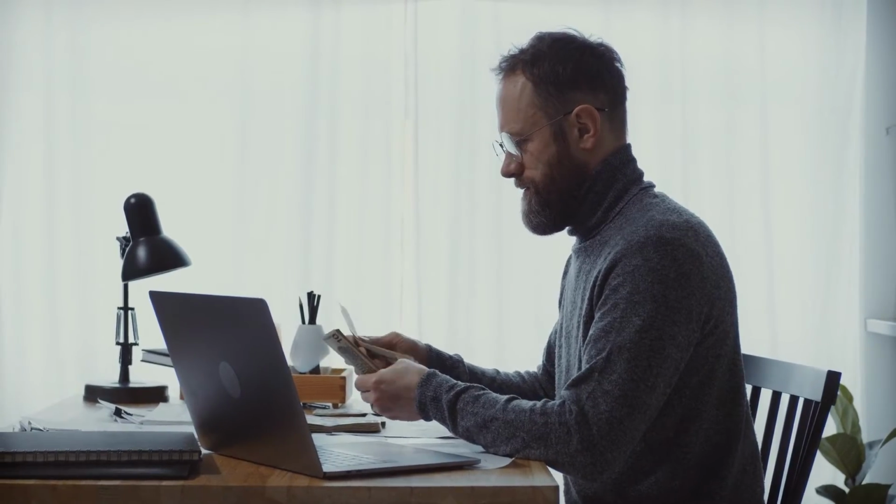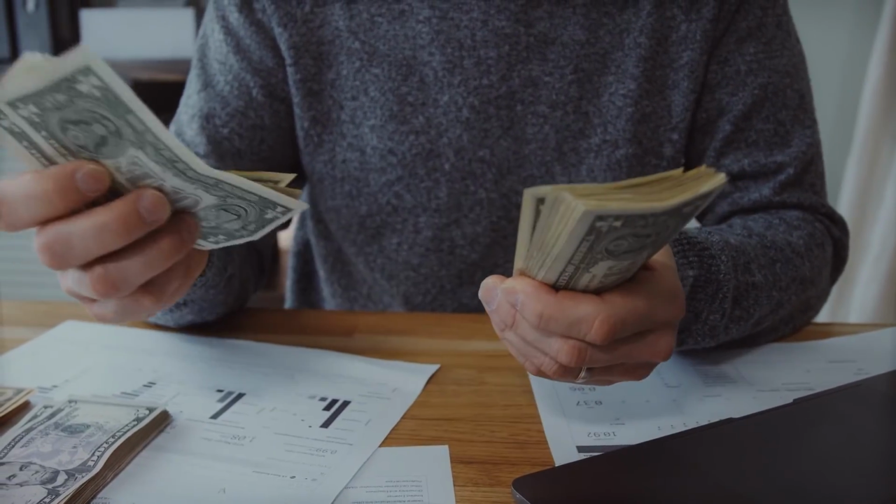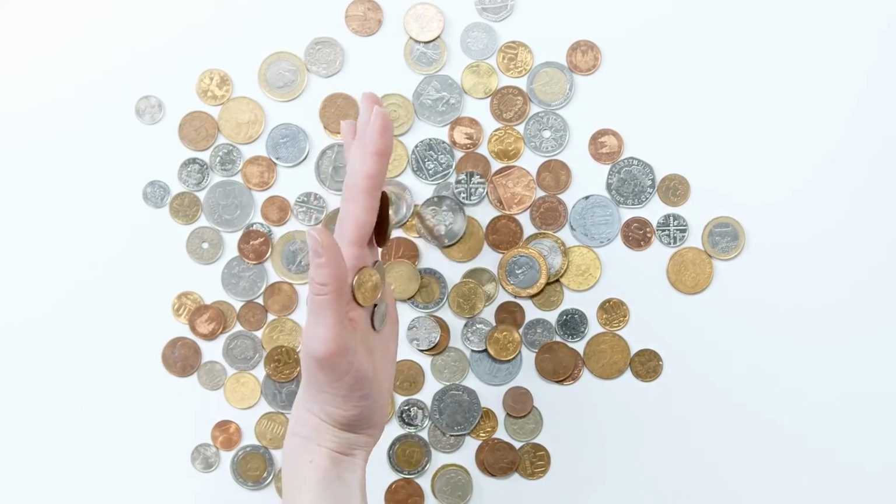It's important to invest an amount that you're comfortable with that won't affect your financial stability. You don't want to put all of your savings into copy trading, but at the same time, you don't want to invest such a small amount that it doesn't make any difference.